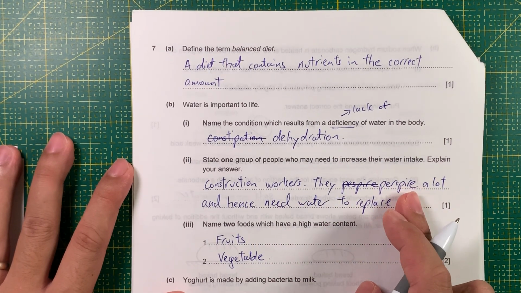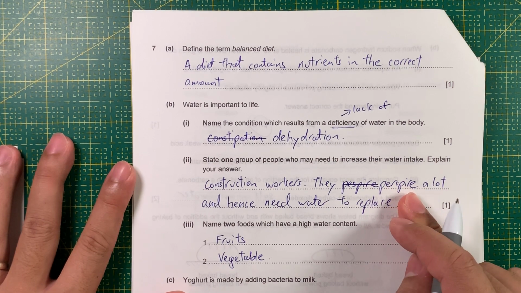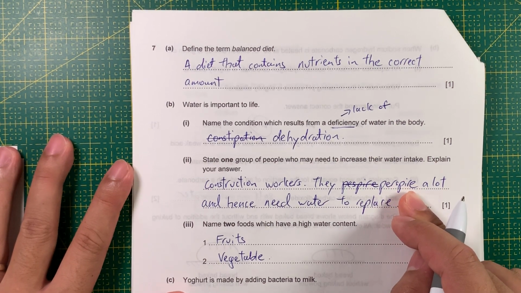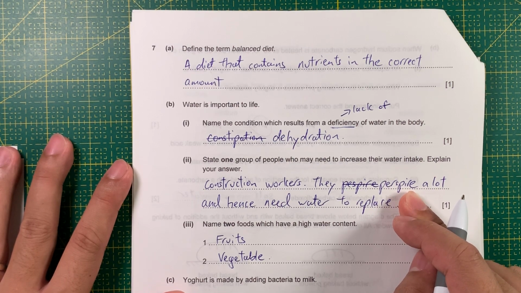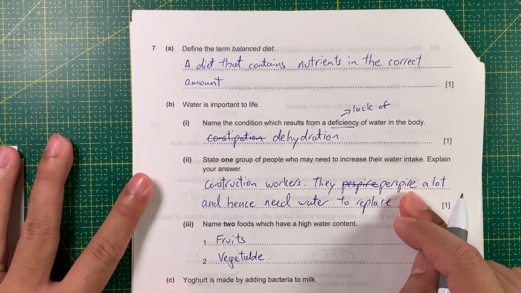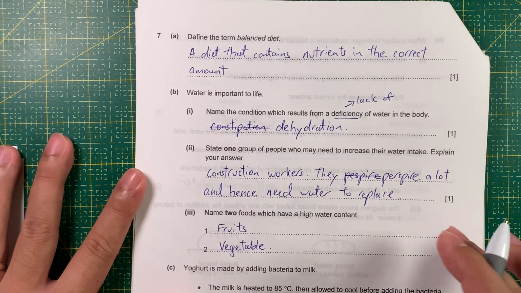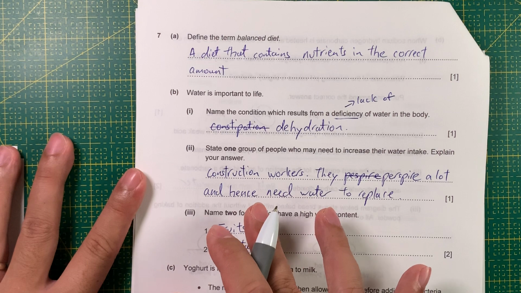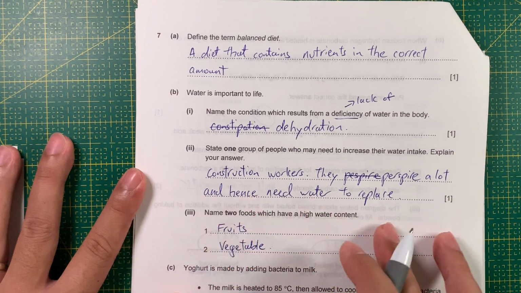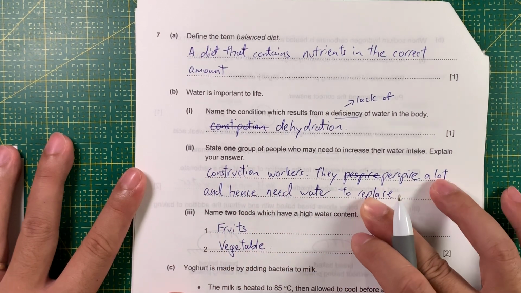Perspire, in our layman term, we actually call it sweat. But sweat is actually not a good term to use, because in the English dictionary, sweat refers to animals, while perspire refers to human beings. So the general idea is they perspire a lot, and because they perspire a lot, they need to take in lots of water to replace it. So this is the general idea.